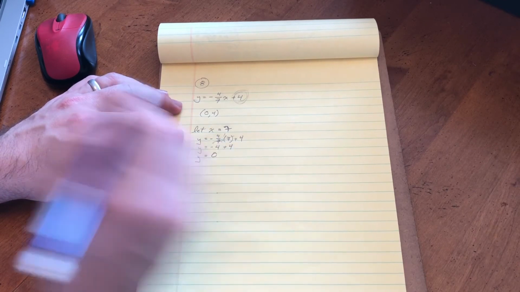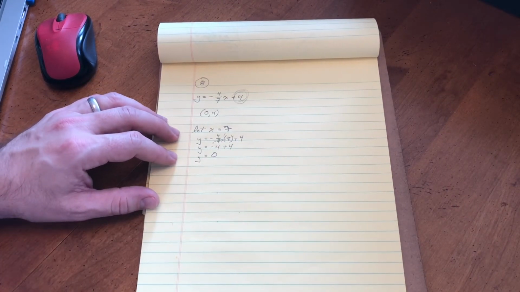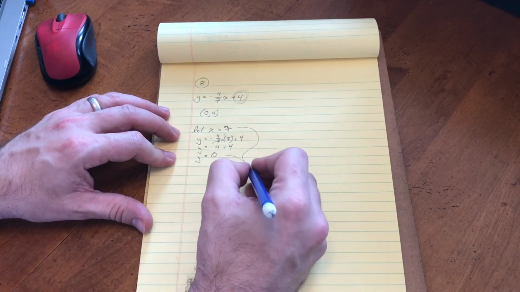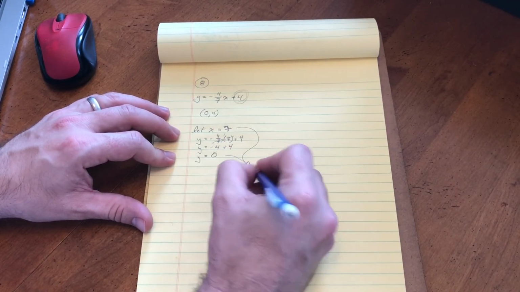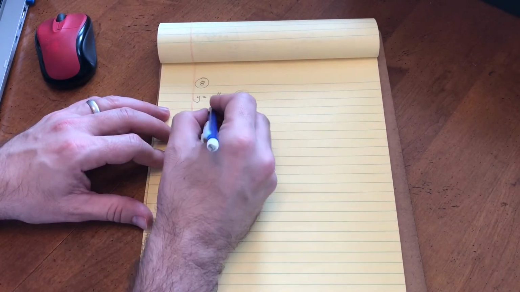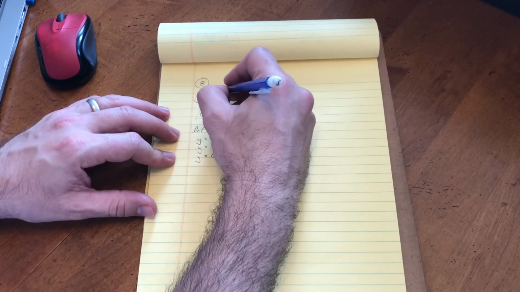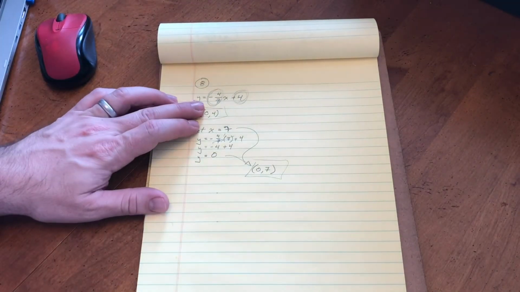Oh, neat. We got y equals 0 again. If you remember, we got that on exercise 7. So we know that we have the ordered pair 7, 0. Now, I've got these two ordered pairs. These are the points I'll plot, draw a line through. Notice how the rate of change is different in this example than it was the first two.